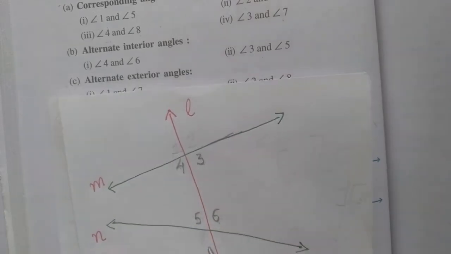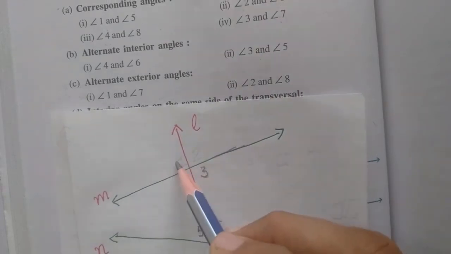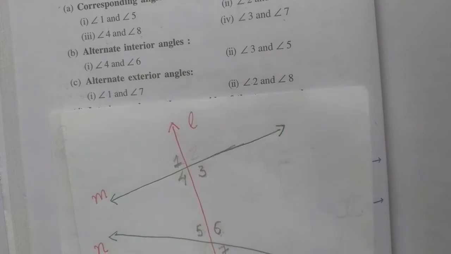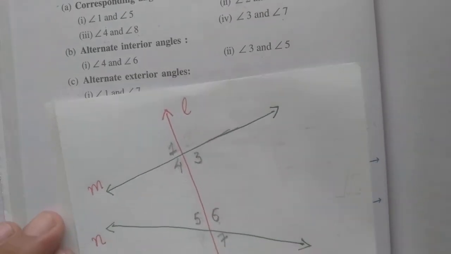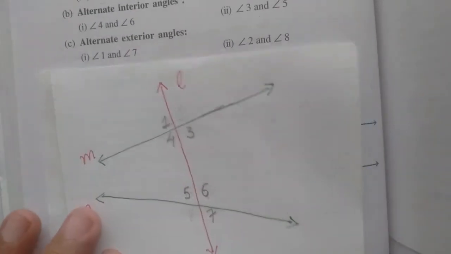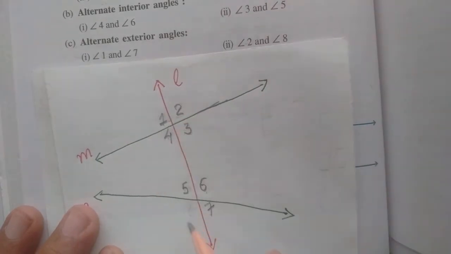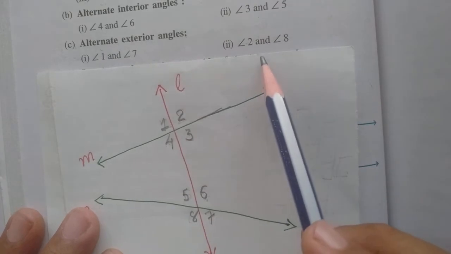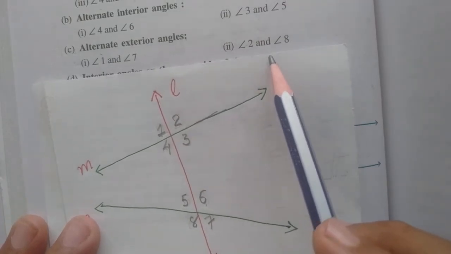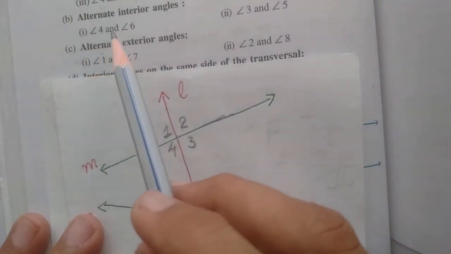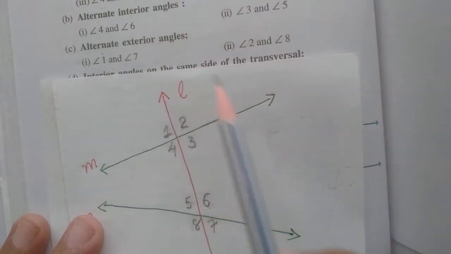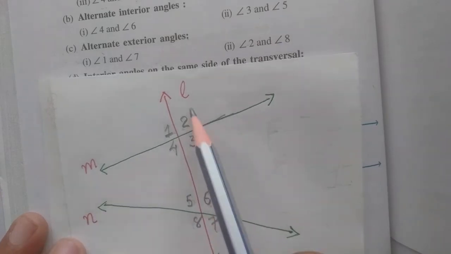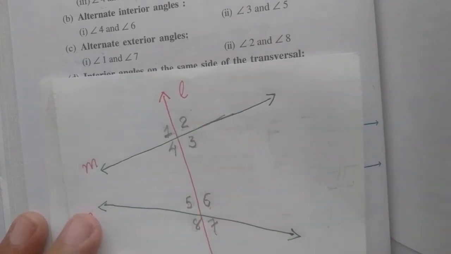Okay. Similarly, alternate exterior angles, children. So this 1 and 7, and 2 and 8. These are alternate exterior angles. Children, generally we just say alternate angles. It depends: 1 and 7, 2 and 8 are alternate exterior angles.